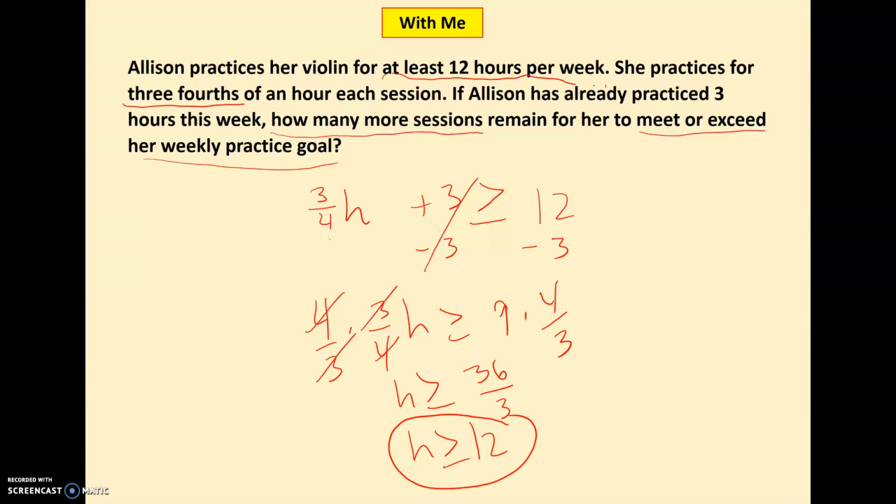So the question, how many more sessions remain for her to meet or exceed her goal? That means that there are at least 12 more sessions she needs. I'm not going to write that as a sentence because I'm running out of time, but again, she needs at least 12 more sessions to meet or exceed her goal.